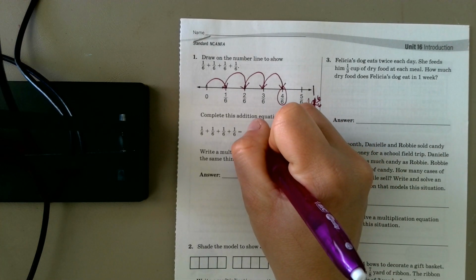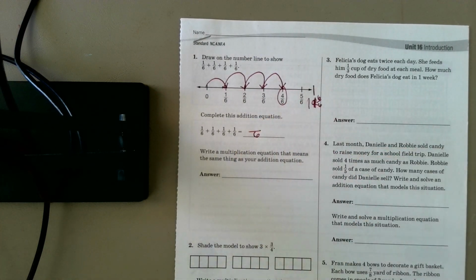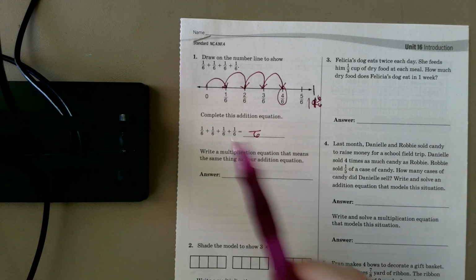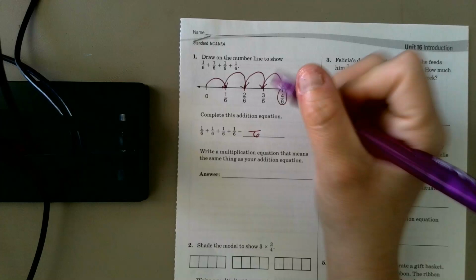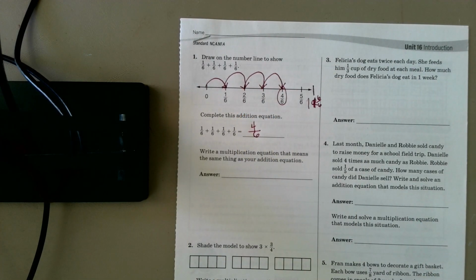Our denominator is not going to change, so it will stay out of 6. And you do add the numerators, so 1 plus 1 plus 1 plus 1 gives you a total of 4/6.